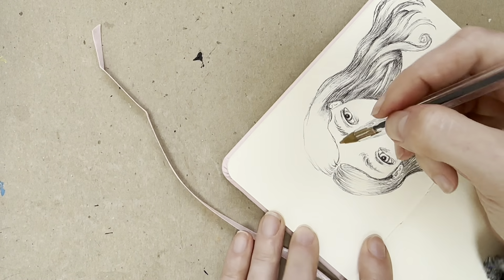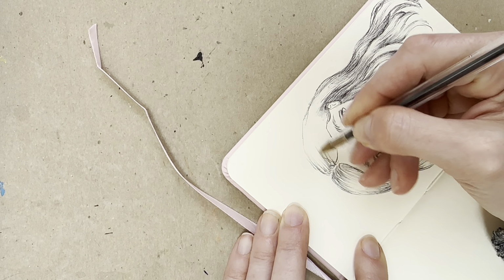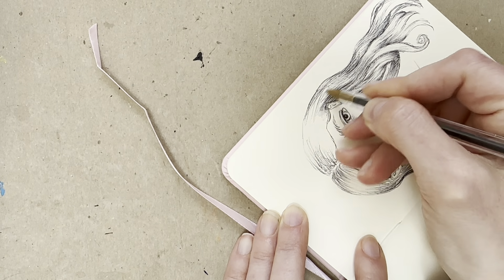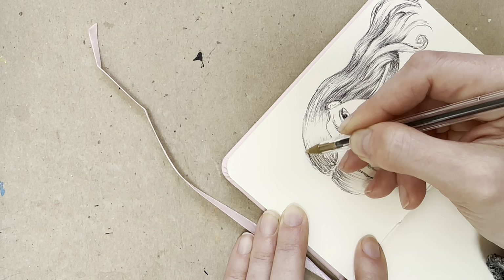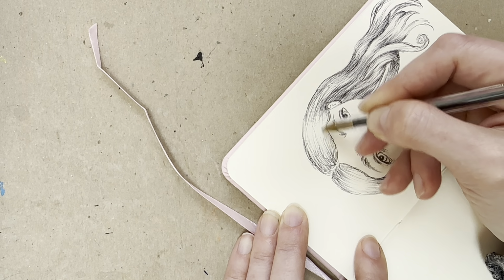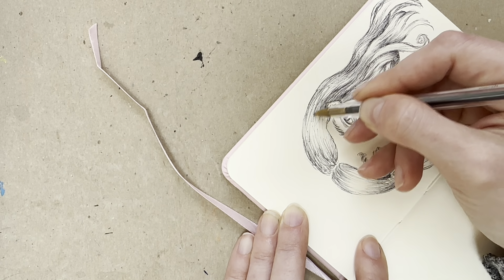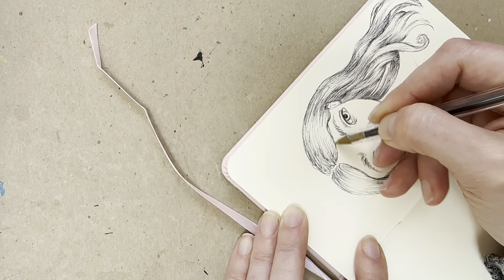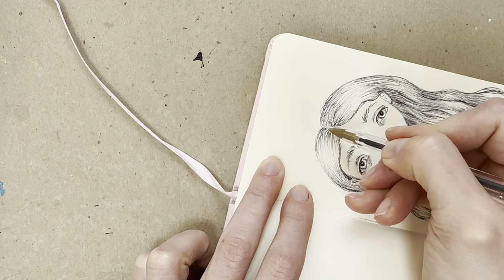And you can even turn the page if you want to make it easier. Then your hand just goes like that. It's a very meditative sort of thing, drawing hair and drawing folds in clothing. Those are two of my favorite things because you can just sit there and kind of get lost in it.